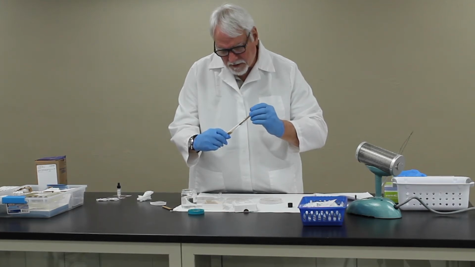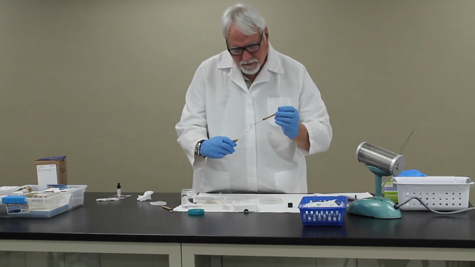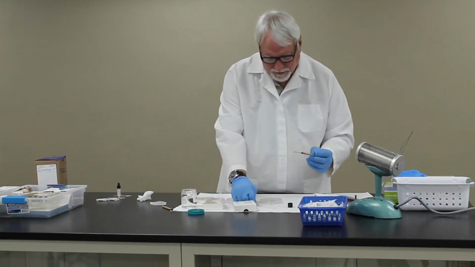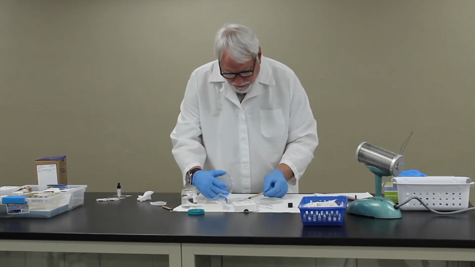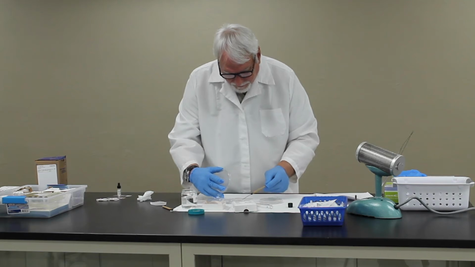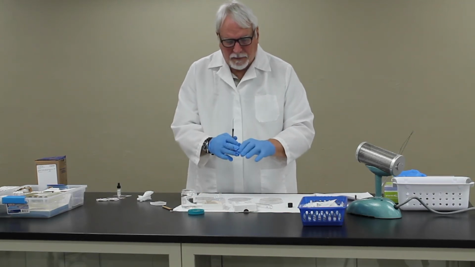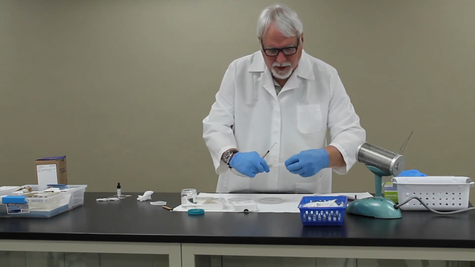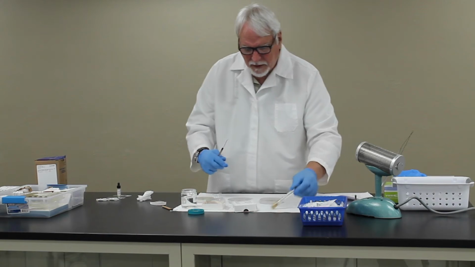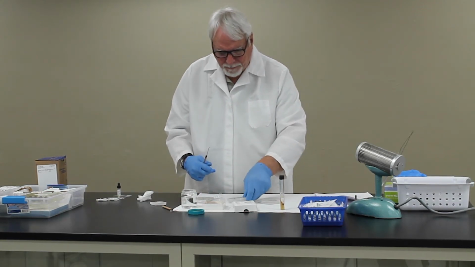Easier said than done. And then we're going to place that right in the center of the plate. So you just inoculate it into one spot, and then that mycelium is going to grow out from that area. So that's the way you inoculate any kind of plated medium with your fungi.